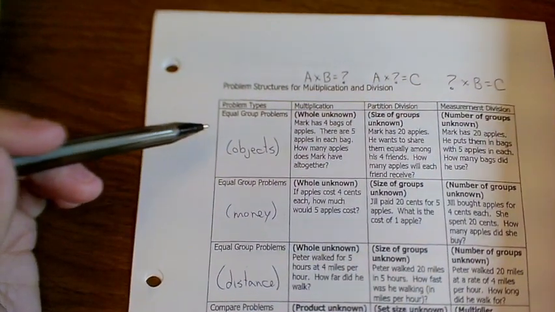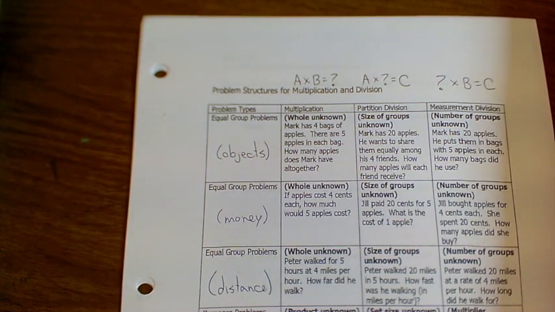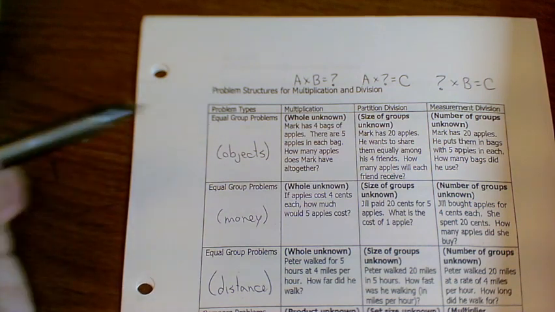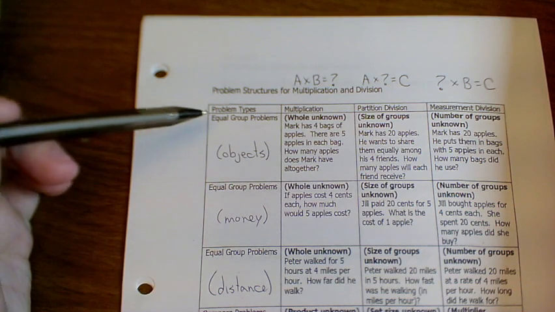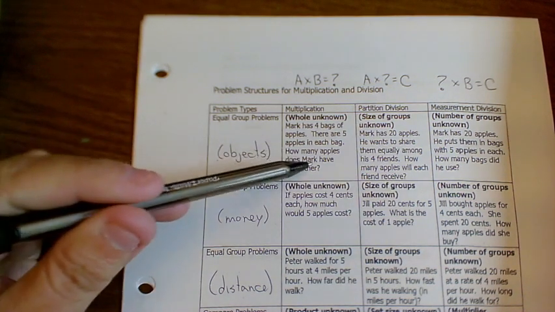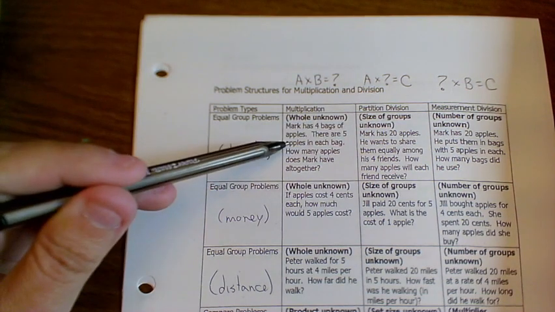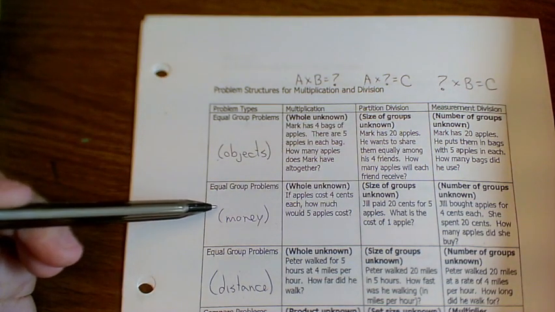So with equal groups, there are kind of 3 different ways to think about equal group problems. So equal groups just means you're making groups of the same size of things. So equal groups could be in terms of objects, so like this is bags and apples, you could make equal groups or equal piles of money.